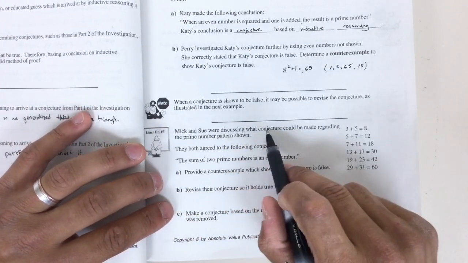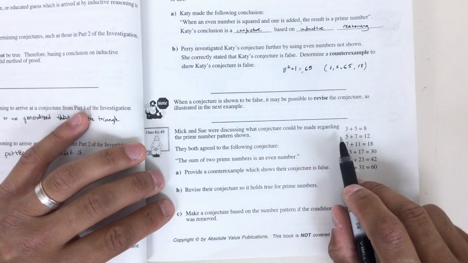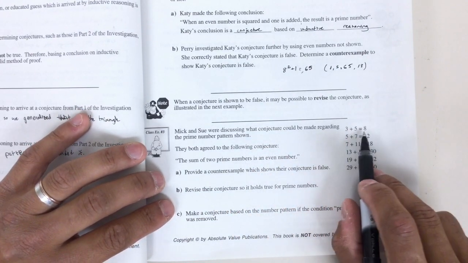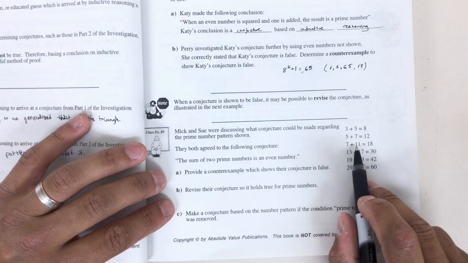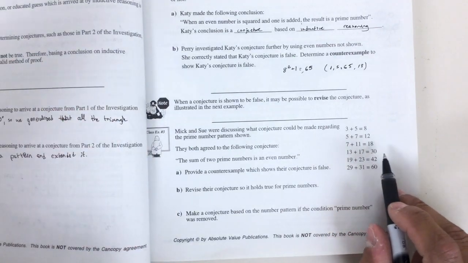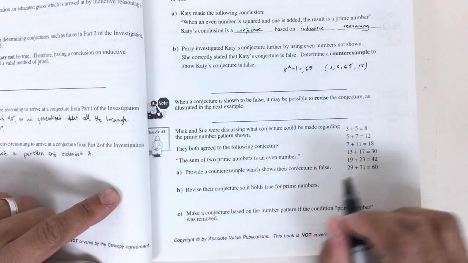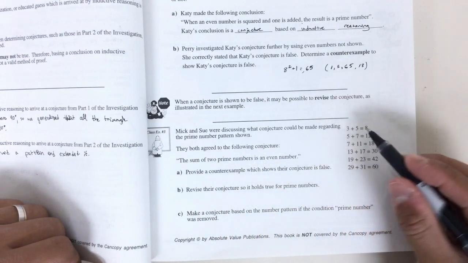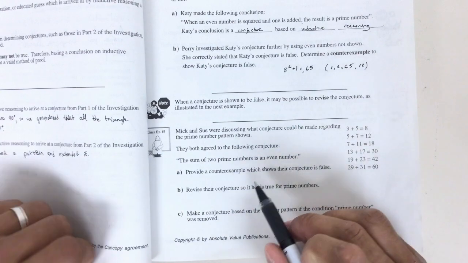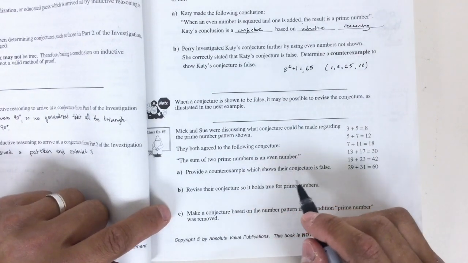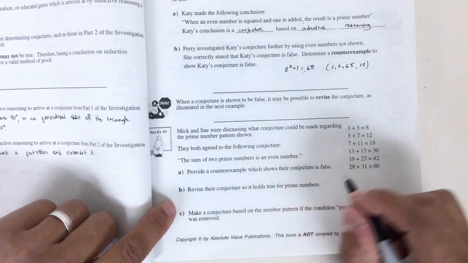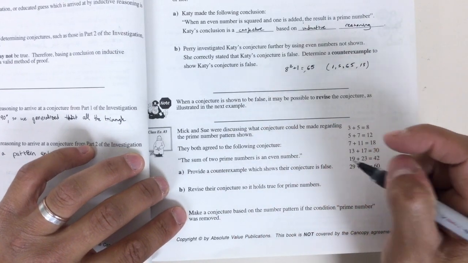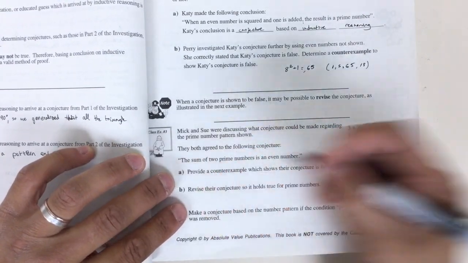Mick and Sue were discussing what conjecture could be made regarding the prime number pattern shown. So 3 plus 5 is 8, 5 plus 7 is 12, 7 plus 11 is 18, and so on. So they both agreed to the following conjecture: the sum of 2 prime numbers is an even number. Provide a counterexample which shows their conjecture is false. Okay, so the sum of 2 prime numbers is an even number.